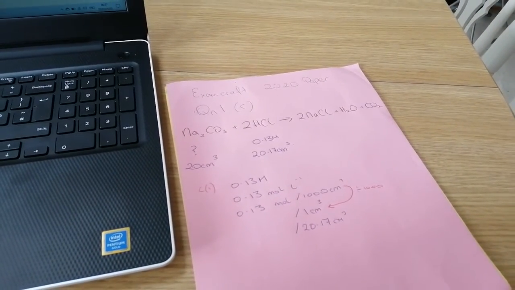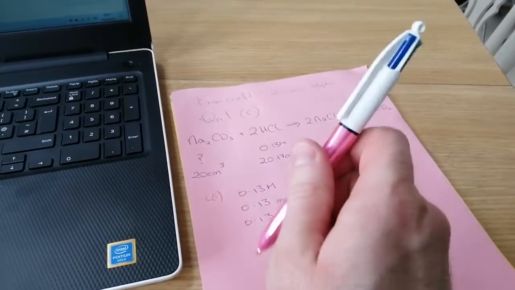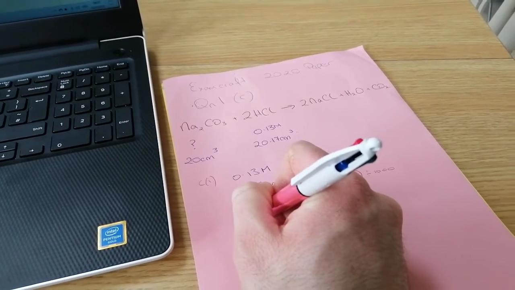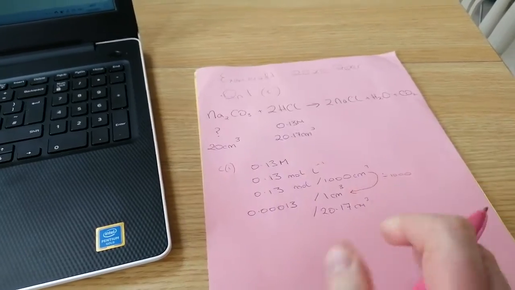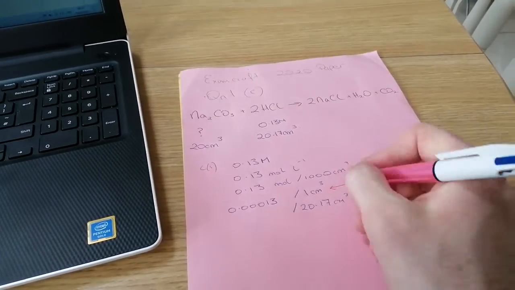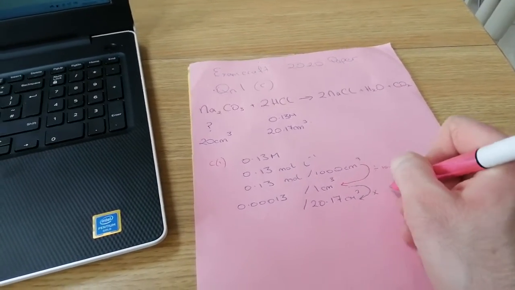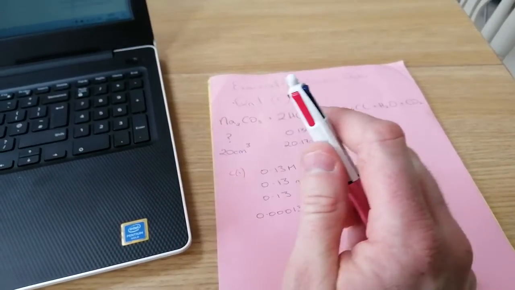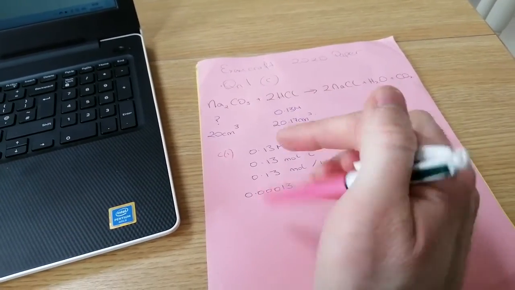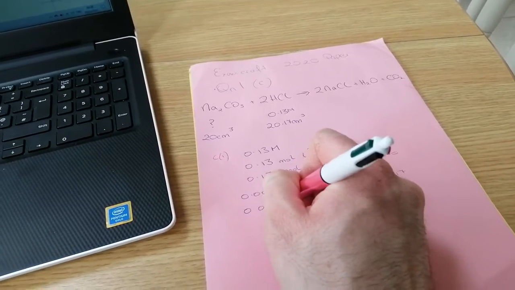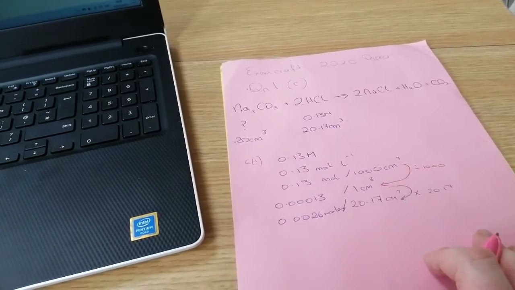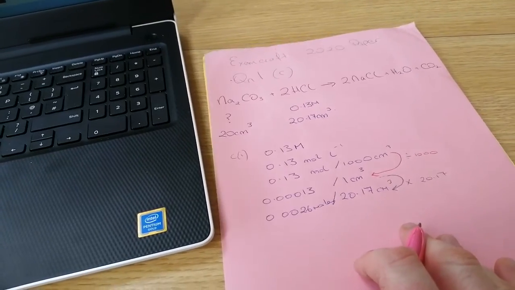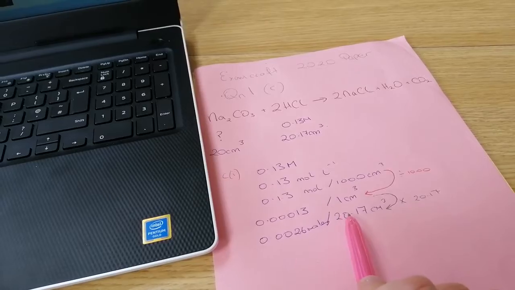So 0.13 divided by 1000 is 0.00013. Okay, and then to go from here to here, we're multiplying both sides as such by 20.17. So that's 0.0026 to make our lives easy. So that's 0.0026 moles in the, it's 0.0026221, so it's rounded off 0.0026 to make our lives easy. Okay, so there's this many moles in this volume.